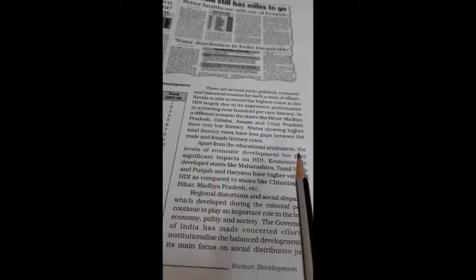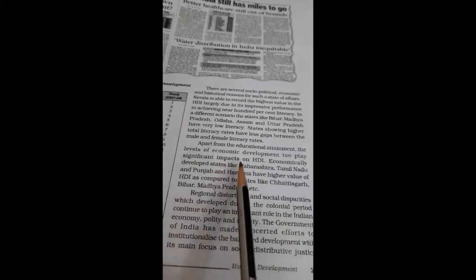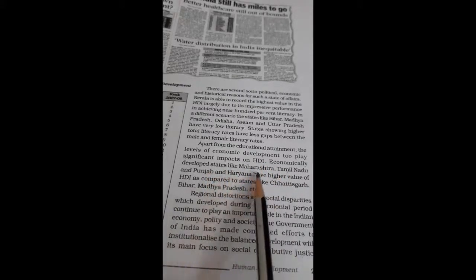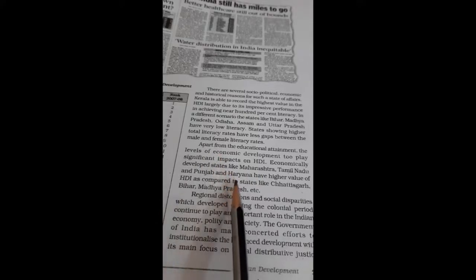Apart from educational attainment, the levels of economic development also have a significant impact on the HDI. Economically developed states like Maharashtra, Tamil Nadu, and Punjab and Haryana have a higher value of HDI as compared to states like Chhattisgarh, Bihar, Madhya Pradesh, etc. So first is literacy, second is economic development. It also plays an important role when we calculate the Human Development Index.